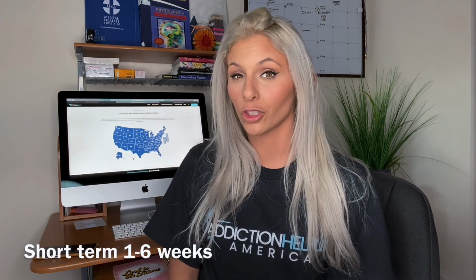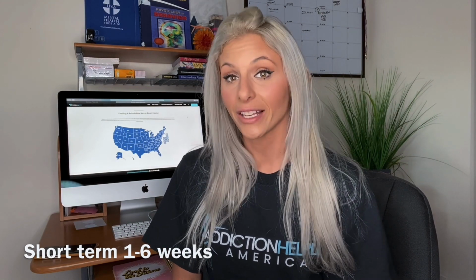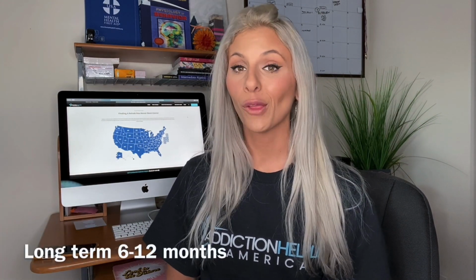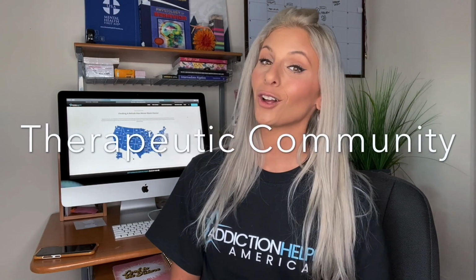There are different kinds of residential treatment. So short-term residential treatment is usually about 1 to 6 weeks. Long-term can be all the way up to a year. There are also things called therapeutic communities. A therapeutic community, it's super cool. The clients and the providers, like the therapists, they all live together on the same compound. So it's 24-hour care, it's structured care, and it's also long-term.